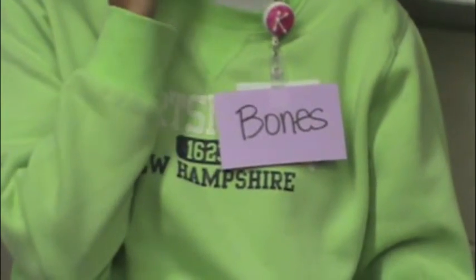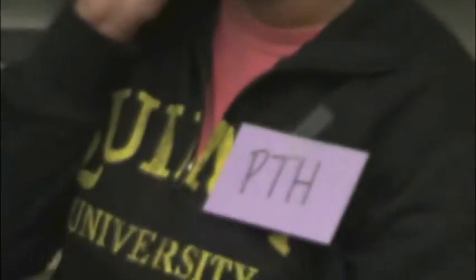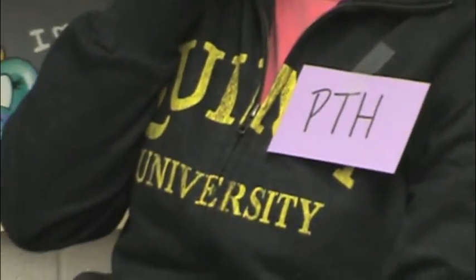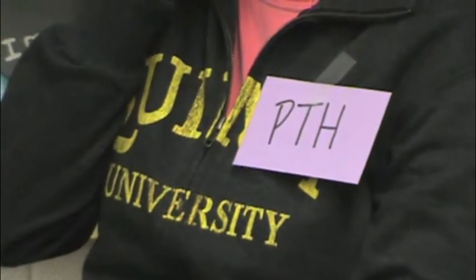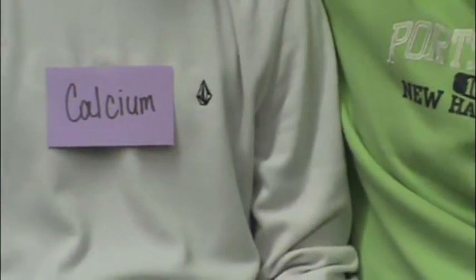Hey, Bones here. Hey, Bones. It's PTH. We're running a little low on the calcium out here in the bloodstream, and I was just wondering if you could get any of that released for us. Well, since I'm the main storage of calcium, I'll get that released right for you. Thanks, man. Hey man, you need to go out and do your job. Oh, okay, sounds good. I'm on it.